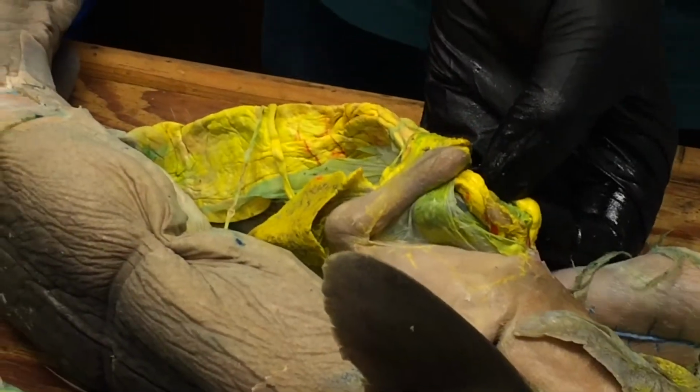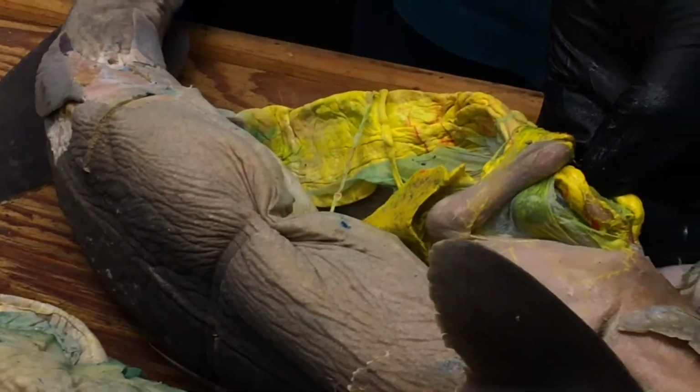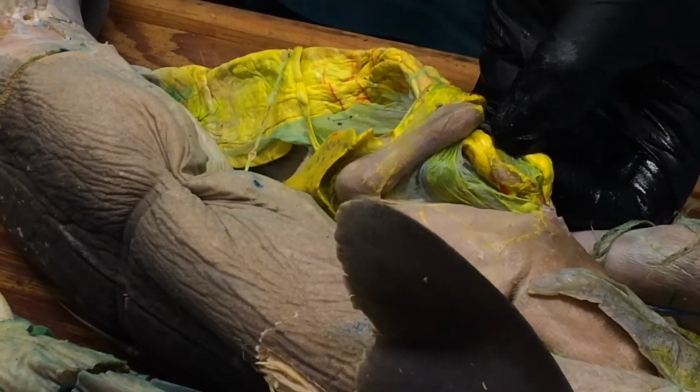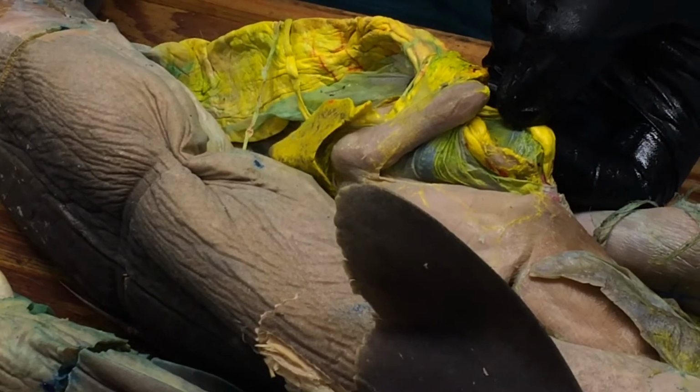And lieno, the root, L-I-E-N, comes from the Latin root for spleen, so you can think lieno-mesenteric, spleno-mesenteric, it's coming from that region of the spleen.